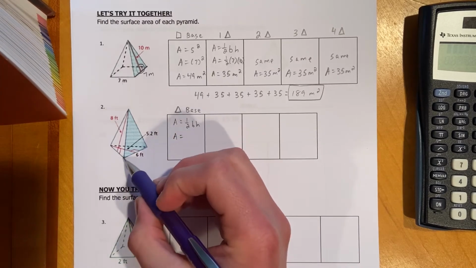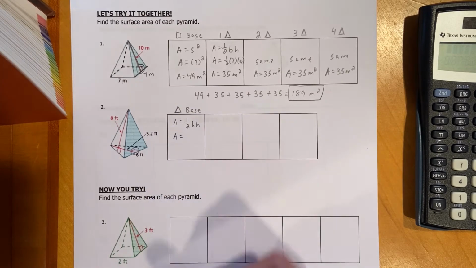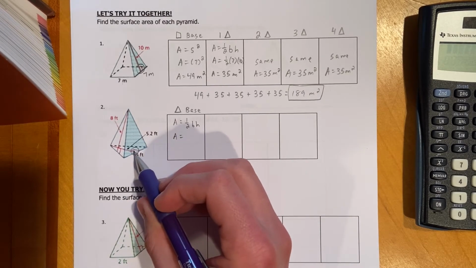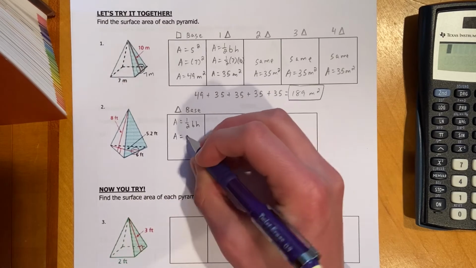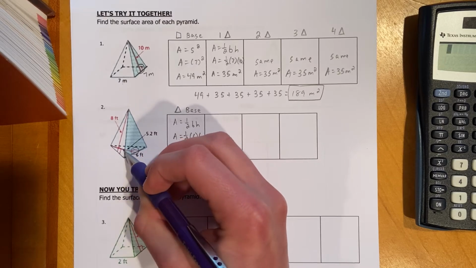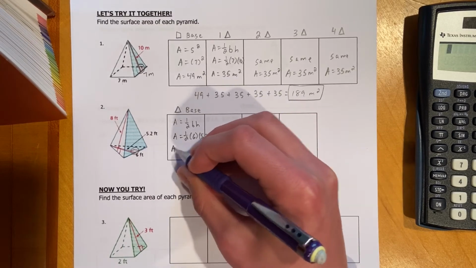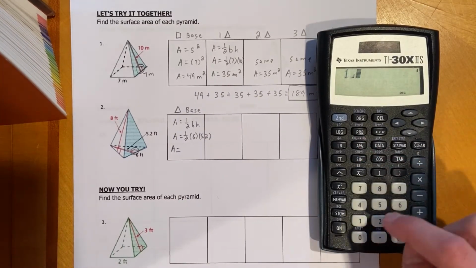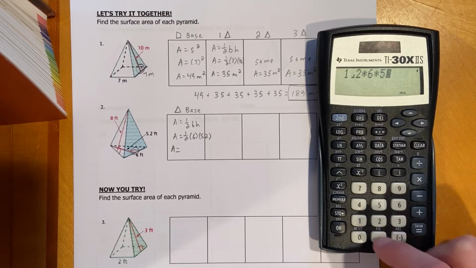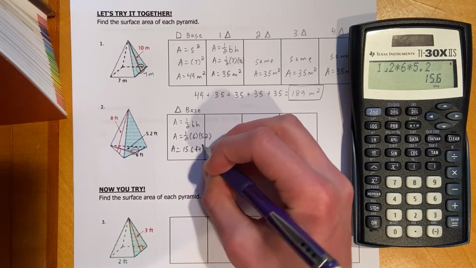So we're talking about the base triangle right now. So I'm going to circle the right angle that exists on that base triangle. And the 2 dimensions that make that right angle are 6 and this dimension here, which the arrow is pointing to, 5.2. So 1/2 times 6 times 5.2 is 15.6 square feet.